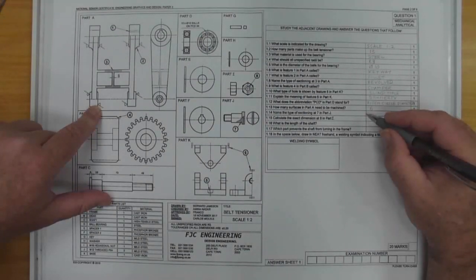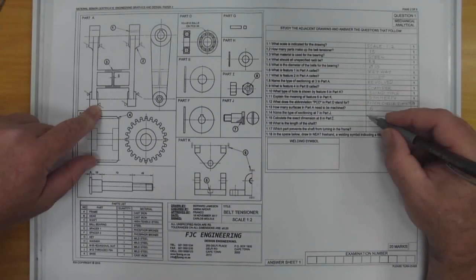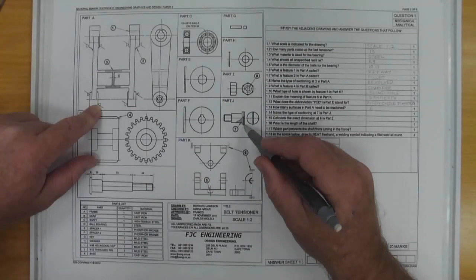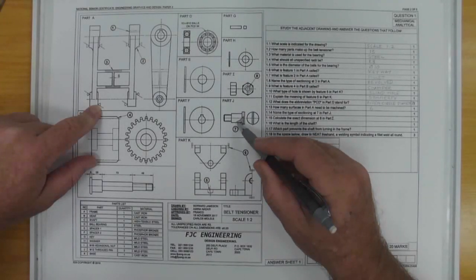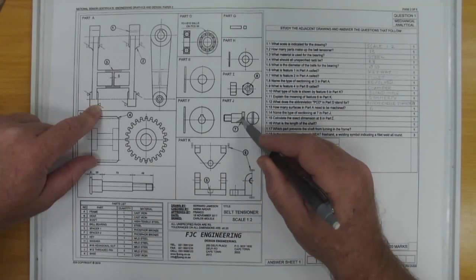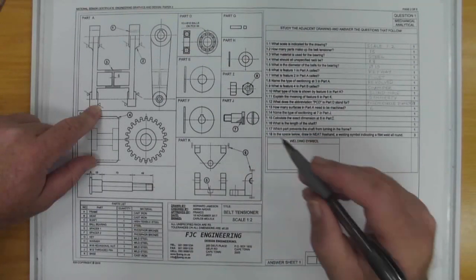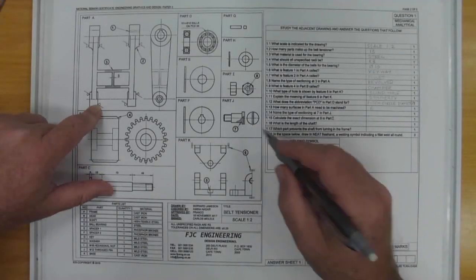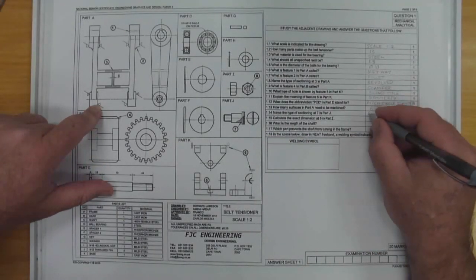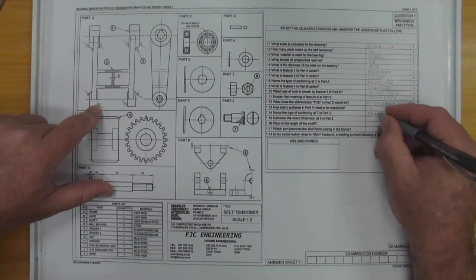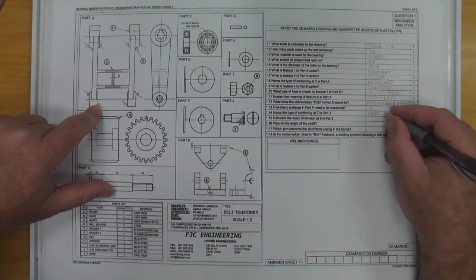Name the type of sectioning at J, number 7. So here's this hatching here. For me, the giveaway sign is that the line over here is what I refer to as a wavy line. It's an irregular shape, and as soon as they've got anything like that, that is a part section, when it's showing a small amount of section.